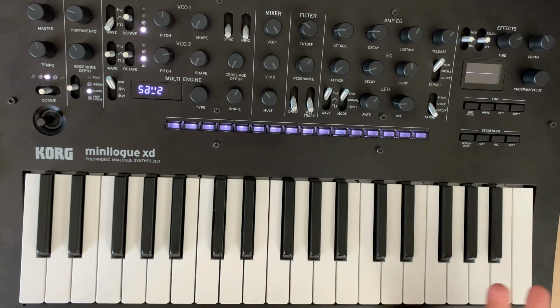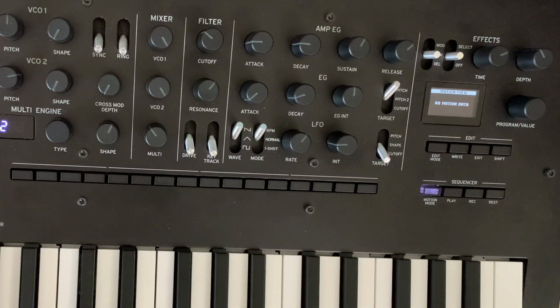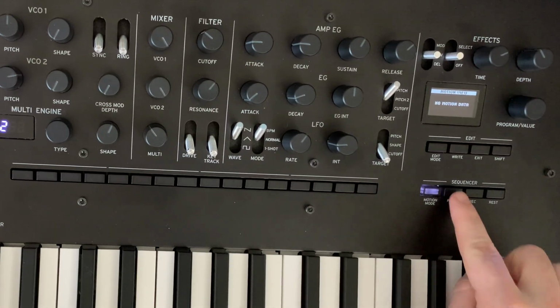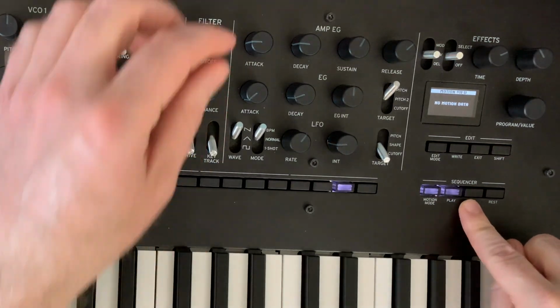That sounds cool. That sounds freaking legit. How do we get it to do that on its own? It's pretty simple. All you have to do is select motion mode, and it says no motion data. With motion mode, you can record movements while it's playing the sequence. I'll show you. You arm it by pressing record.